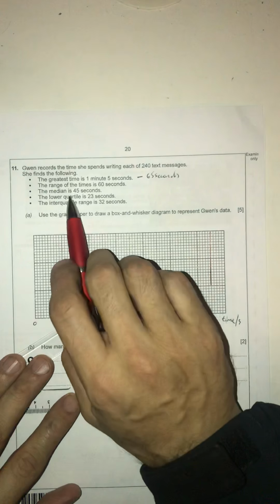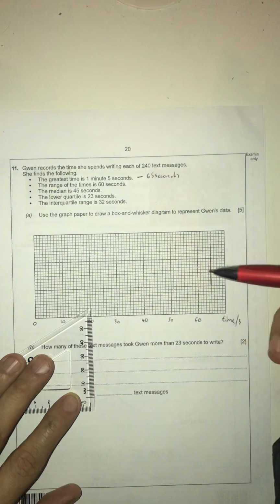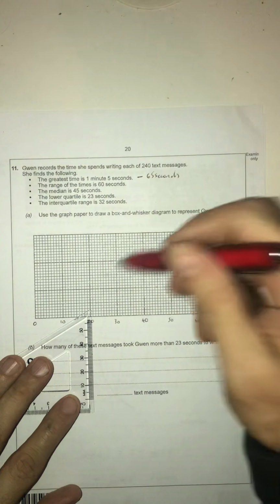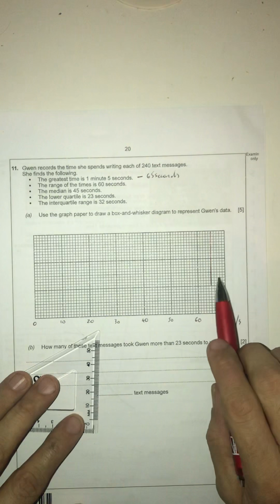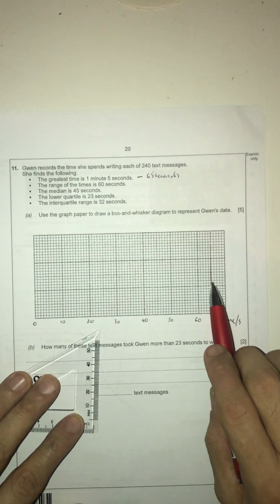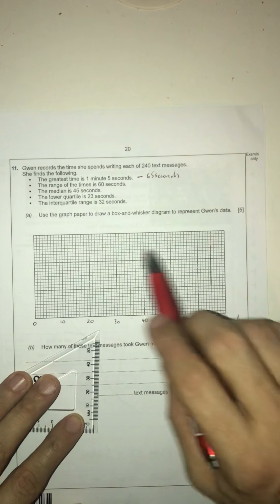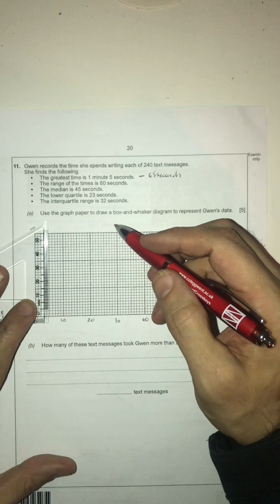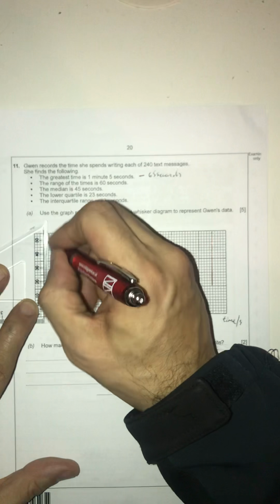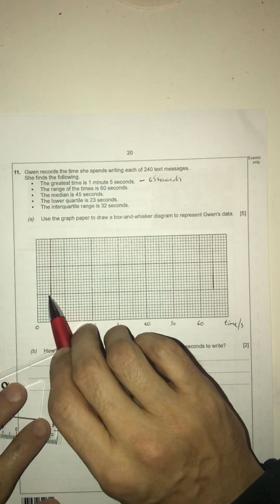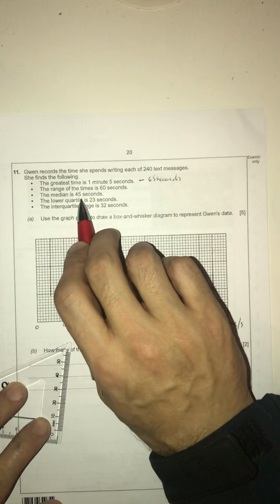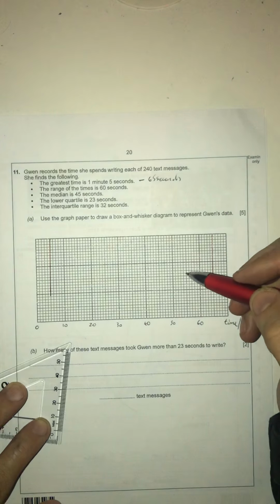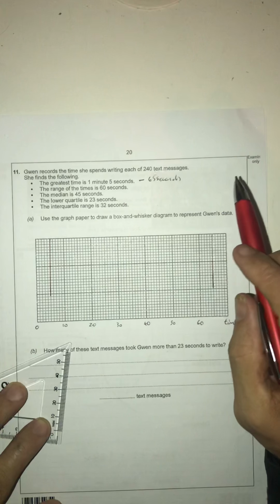Now, if the range is 60, that means the biggest take away the smallest is 60. So, if this is 65, take away 60 gives me my bottom value to be 5. So there's my biggest value, there's my smallest value. The median is the middle value. I'll do that in a minute. Let's figure out what the box is.